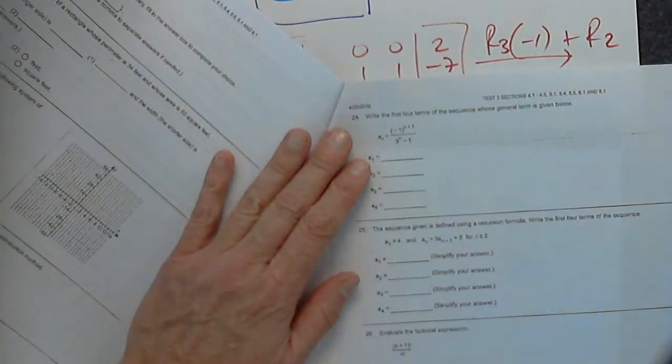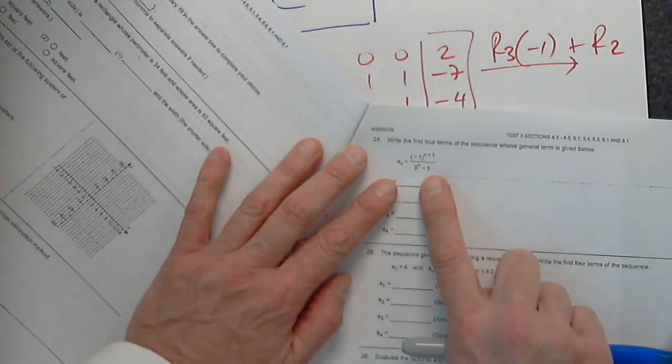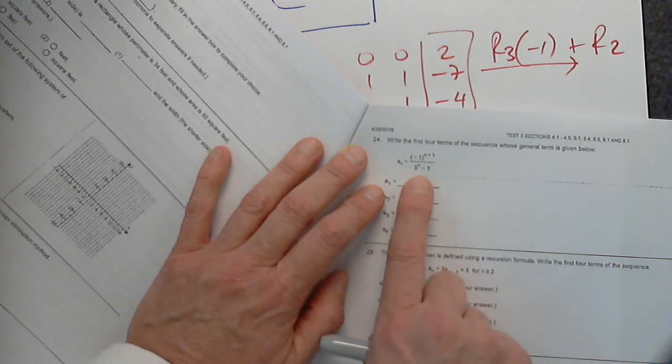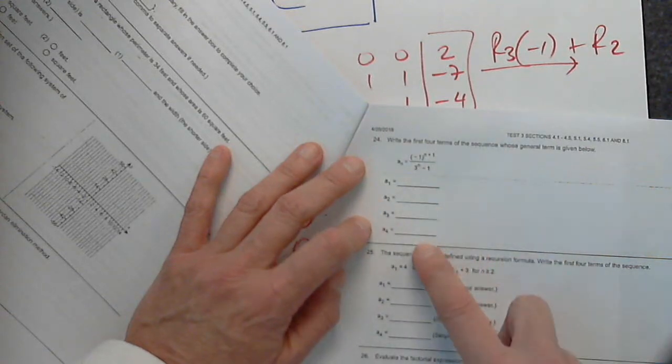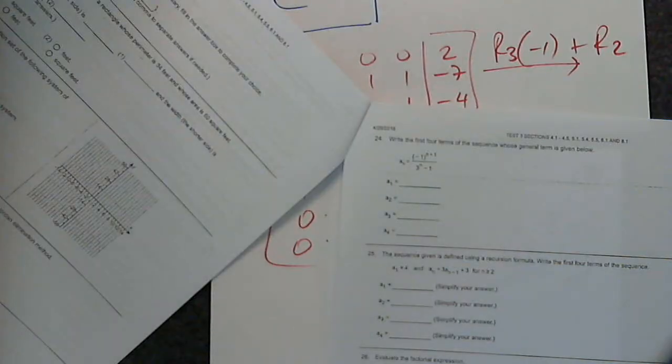So let's see from 24. In 24, we are given a general term. This is not a recursive formula. We're given a general term, and we're asked to find 4 terms. Can we find the first term? Can you tell me what is the first term?